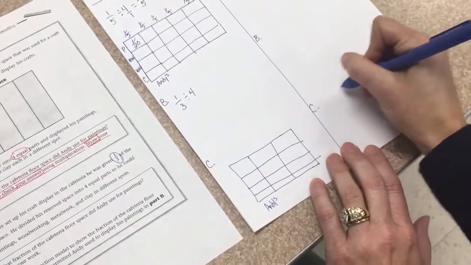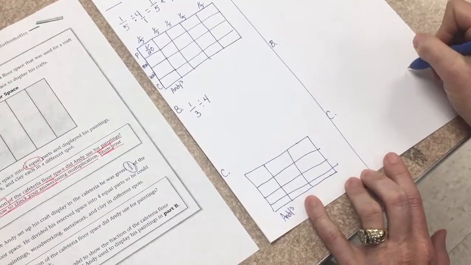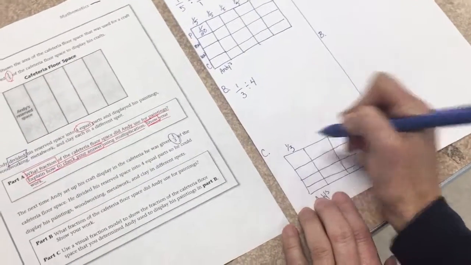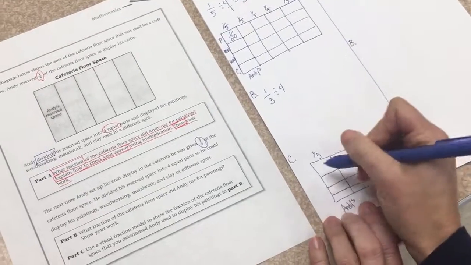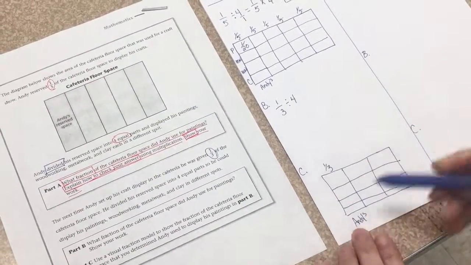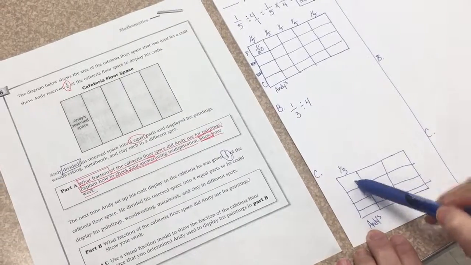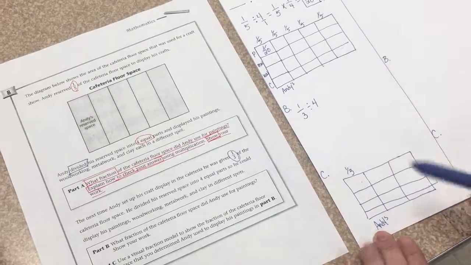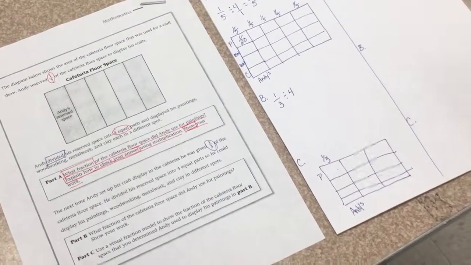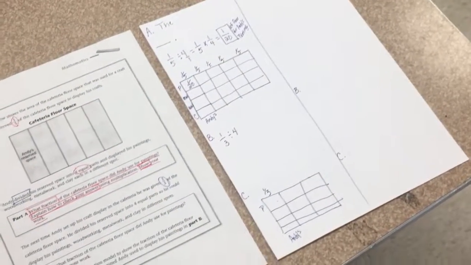Okay. He will say, to draw this floor space, I first divided it into thirds and then divided it into 4 equal sections, and he will get his fraction here. 1 out of the total would be used for paintings. And that is how he would solve for part B and C.